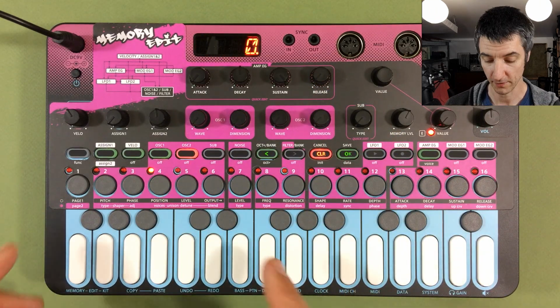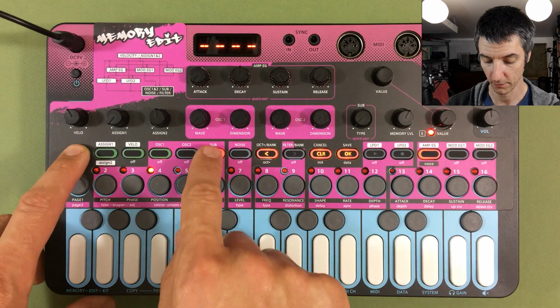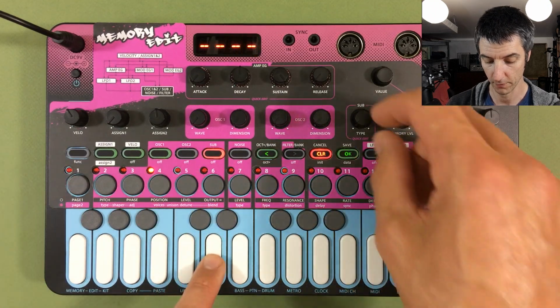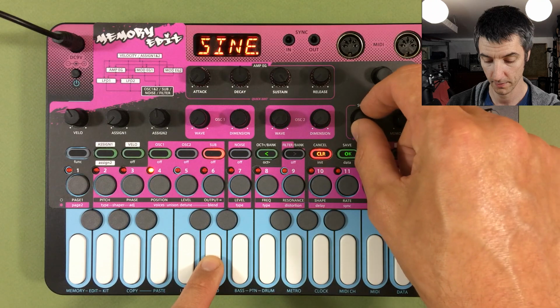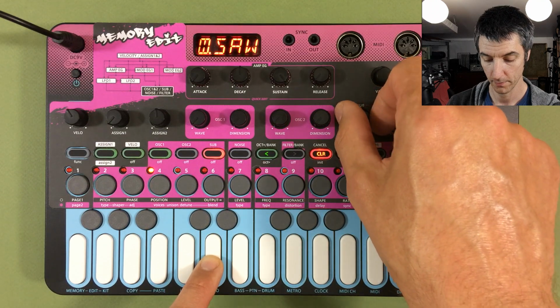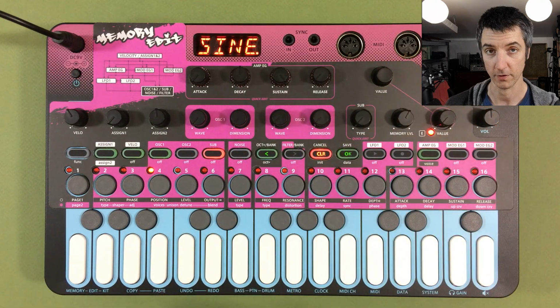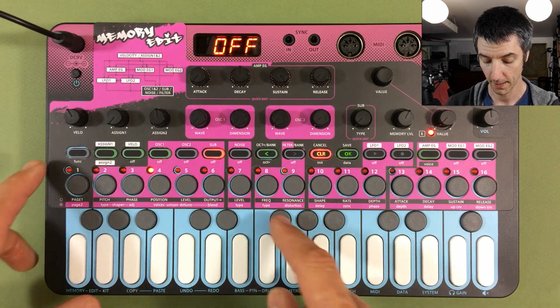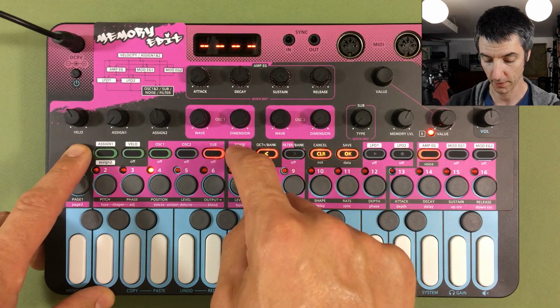There's also a sub oscillator, which is off by default too, which is here. So function and sub turns it on. And then we've got the type knob over here. That's going to alter the type of waveform that the sub oscillator produces. And then there's also noise, so we can turn that on here.